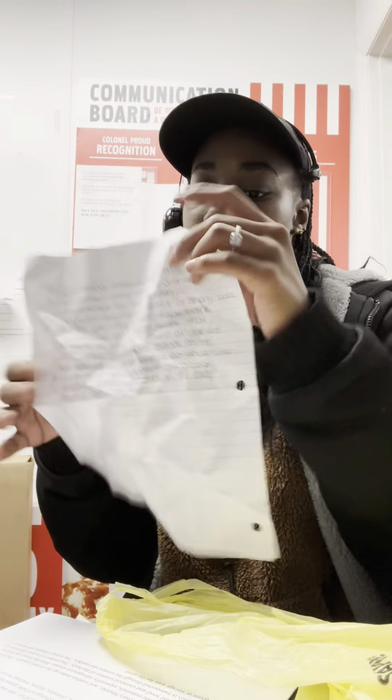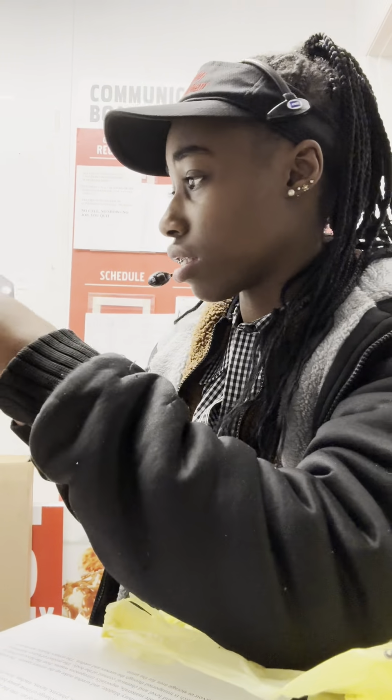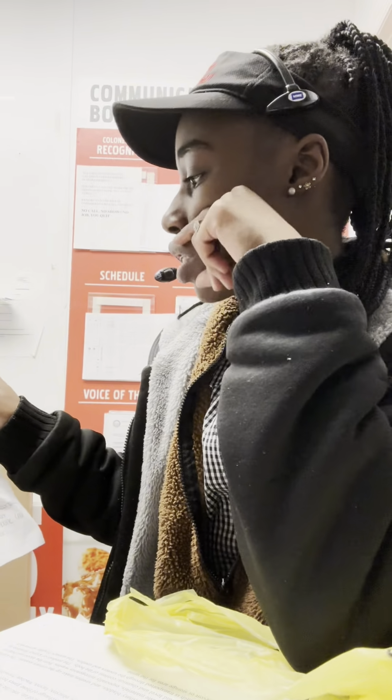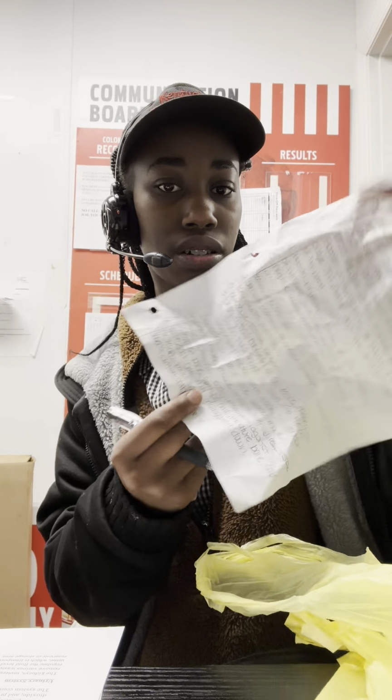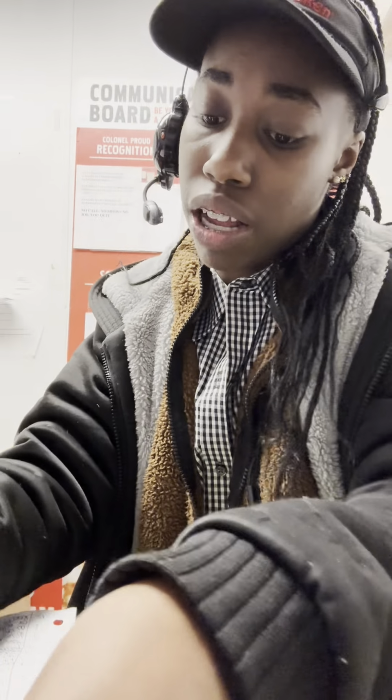I got 20 words. I stay on top of mine. I'm gonna mark the ones that I do not know so I can know how many I do and don't know. So diffusion is the movement of substance from a region of high concentration to low. I feel like I know that pretty well.